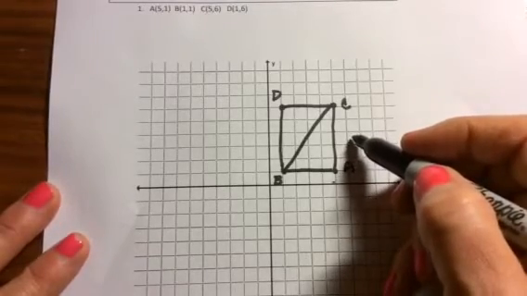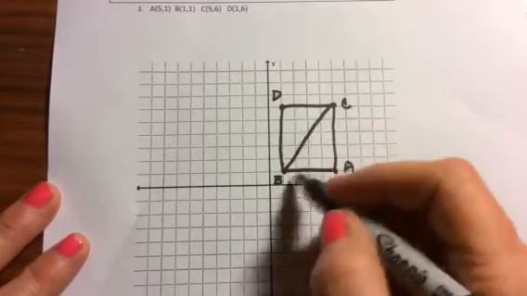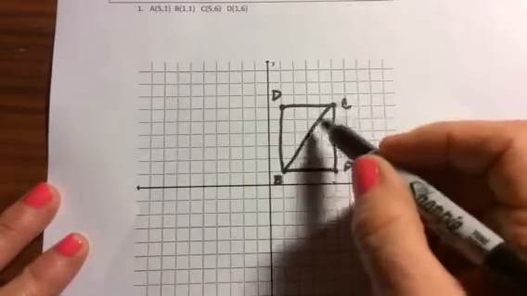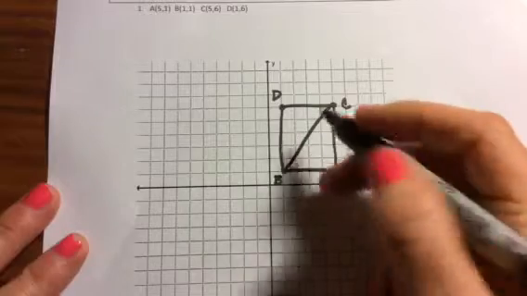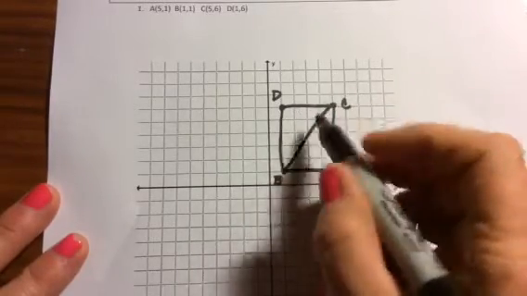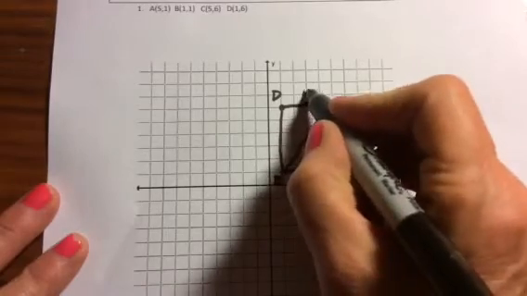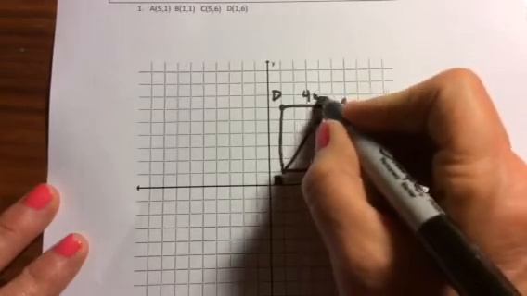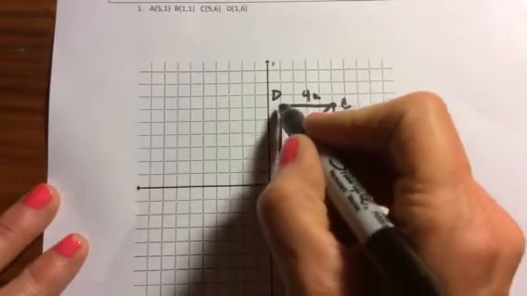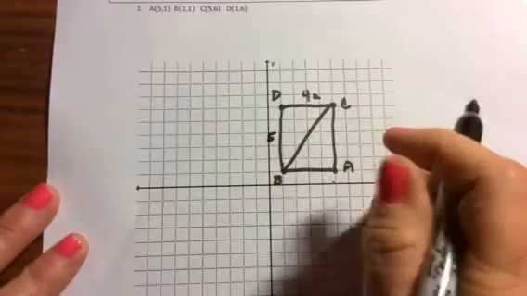Alright, so to find the length of the diagonal, we know we have a right angle here. We're going to look at this right triangle, and we're going to call it BCD. The length of one side is 1, 2, 3, 4 units, and the length of the other side is 1, 2, 3, 4, 5 units.